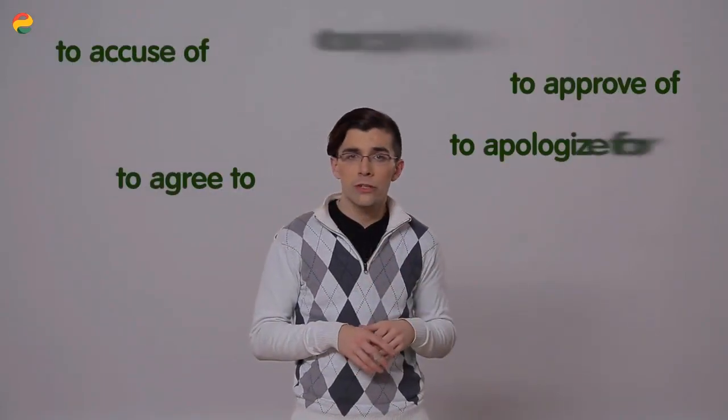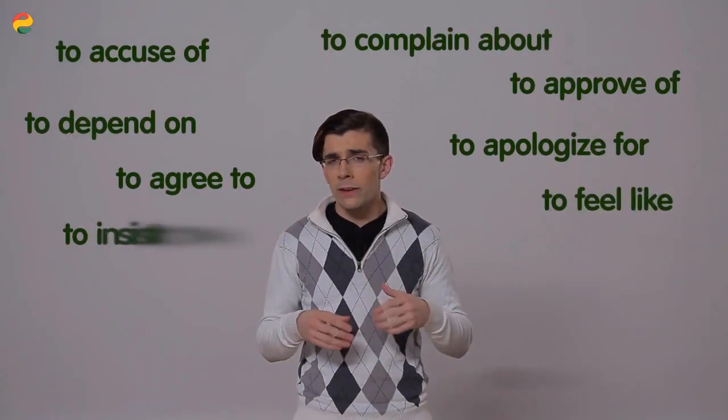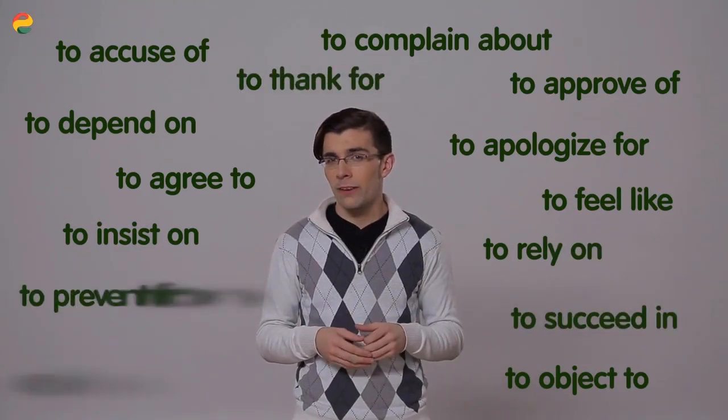However, if we use that in a subordinate clause, we should not use the gerund. We should simply use a finite verb, usually in the past tense. You should also note that if we make a subordinate clause using that, we never use the gerund. There are also a lot of verbs with prepositions after which we use the gerund. Now, please look at the screen and you'll see a few examples of them.